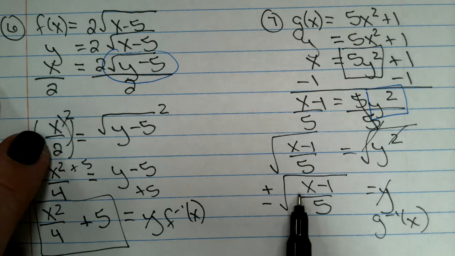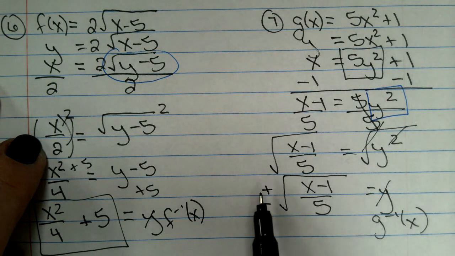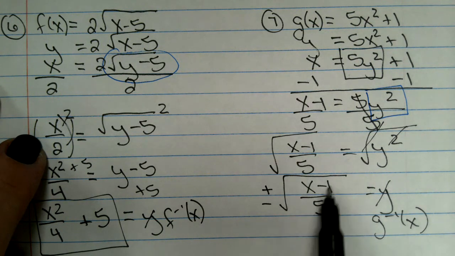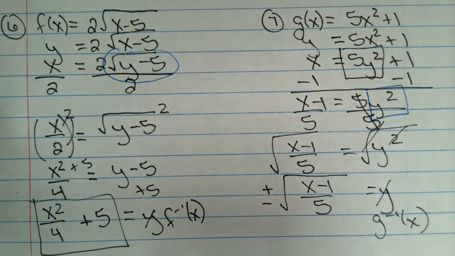Back here on this step, when you take the square root of both sides, since there was a fraction here, you need to make sure that you make a big, tall radical sign because this entire fraction is all under the radical. It's not just the numerator. And that is a summary of how we did 6.1 and 6.2.